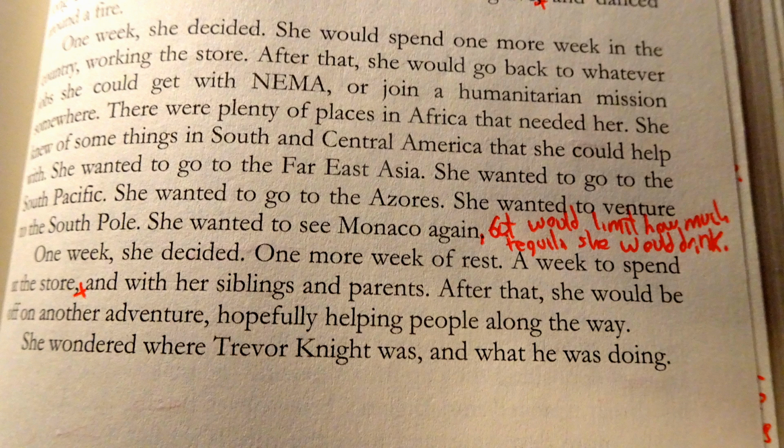But I decided to also add this other line, that she wanted to see Monaco again, but would limit how much tequila she would drink. Because you find out in Keeping Fire that Kate had an incident in Monaco with drinking too much tequila. So I don't know, it's just kind of a cool reference to that book.